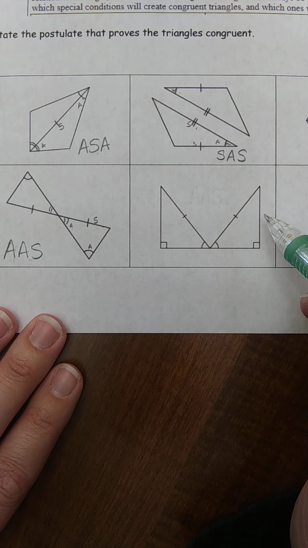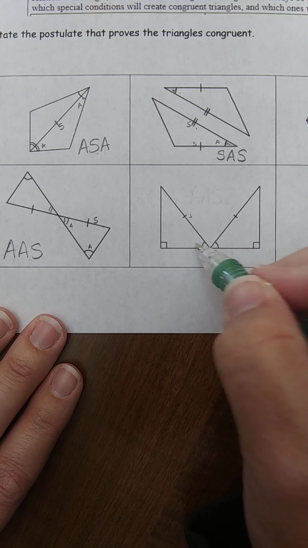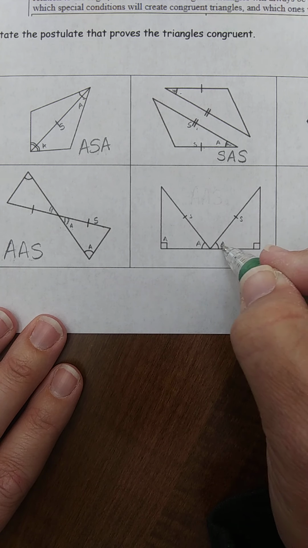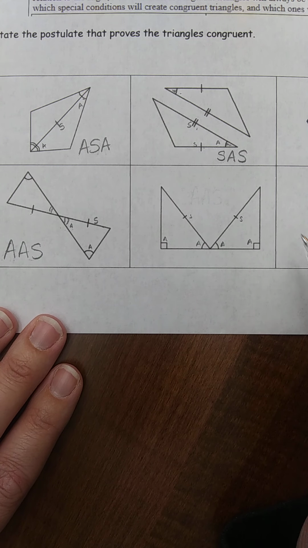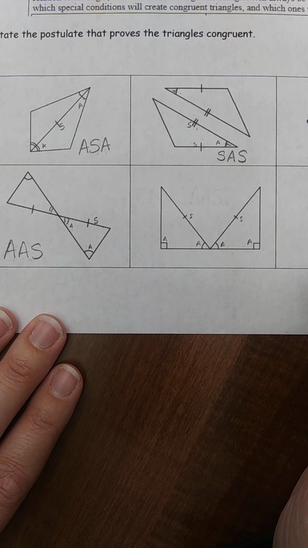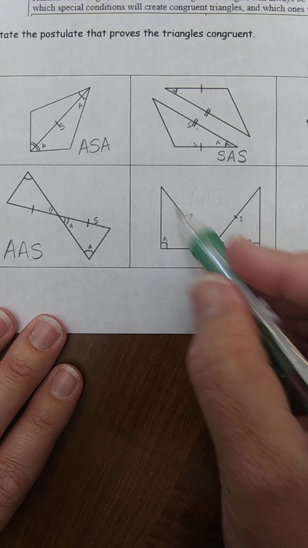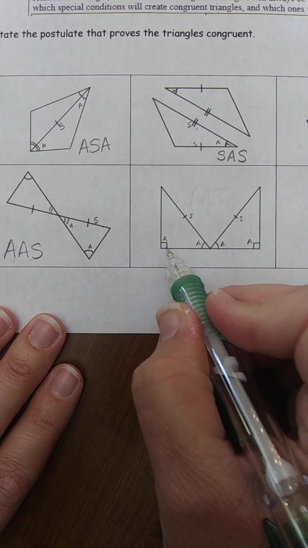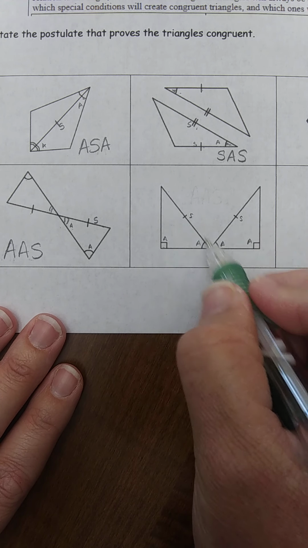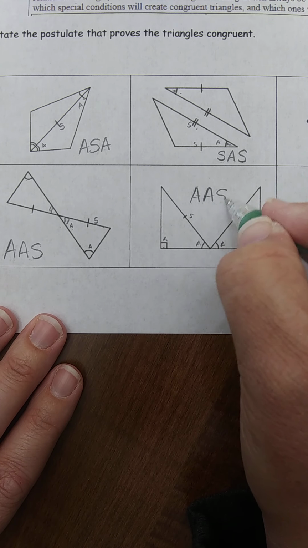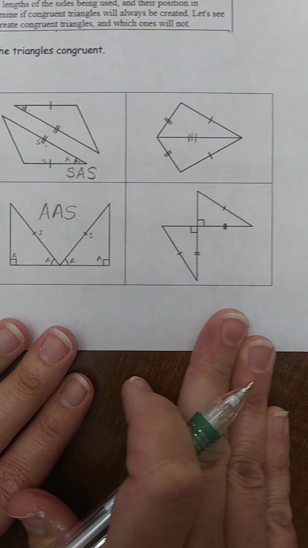And then we look at this one here, and we have a side and an angle and another angle. Please do not automatically assume because you see a right angle that it has to be a hypotenuse leg. That is not necessarily the case, like in this one. This has the hypotenuse marked, but there is no leg marked, so it can't be hypotenuse leg. Instead, it has to be angle, angle, side. Since this is not the side that touches both angles, the S would not go in the middle, so angle, angle, side.